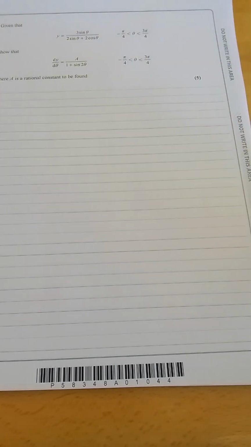Okay, question 5. Given that y is equal to 3 sine theta over 2 sine theta plus 2 cos theta, show that dy d theta is A over 1 plus sine 2 theta, where A is a rational constant to be found. And we're also given that theta has to be in this particular range, although you don't really need to consider that for the question, as you will see.